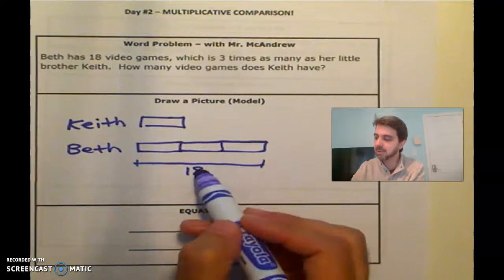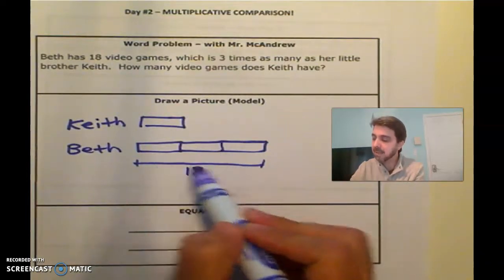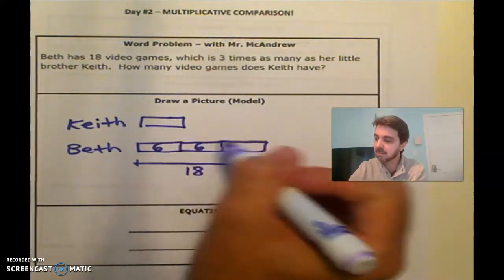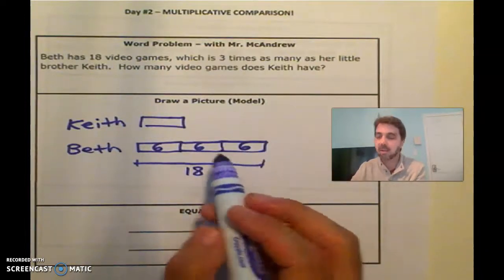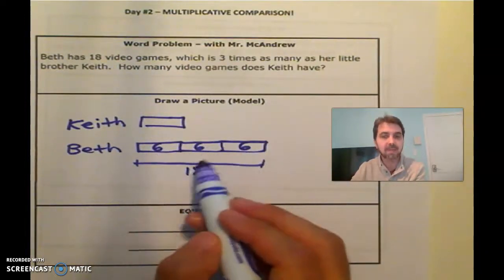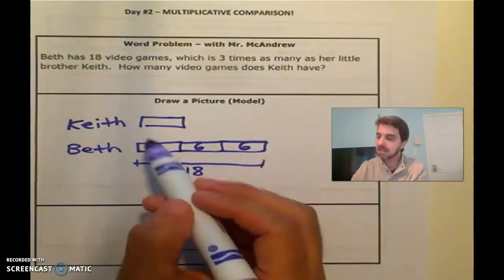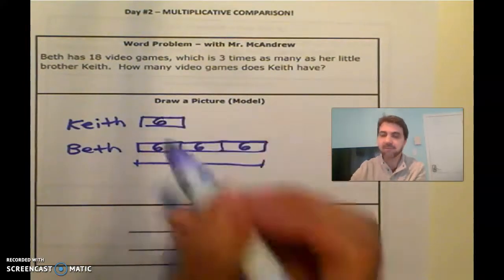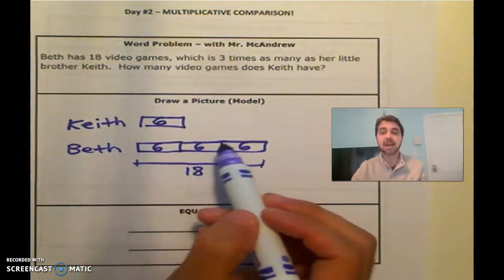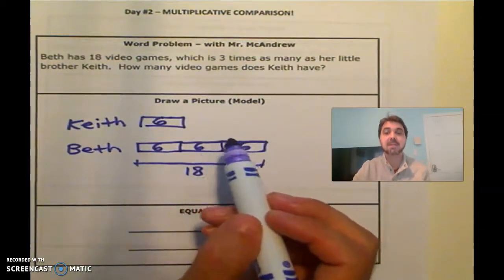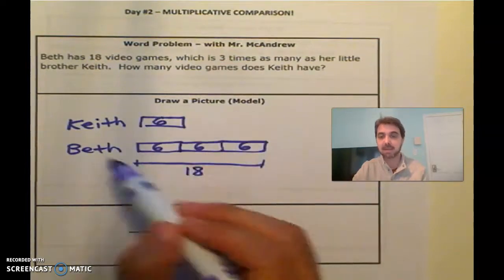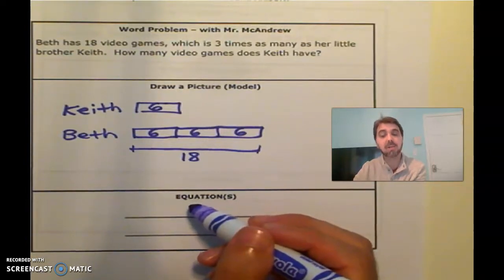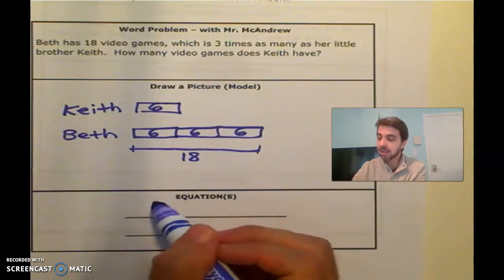Okay, and that's how we got to figuring out that 18 divided into 3 equal groups would give us 6. Or the other way to think of that is 3 times what would give us 18. And since each of these is 6, we know that Keith has 6 video games because we know that Beth has 3 times as much. And 3 times 6 is 18. Okay, so that's how it all comes together. So our equations, we actually just did it on the math app, which is called thinking blocks, by the way. There's 2 equations we could write.